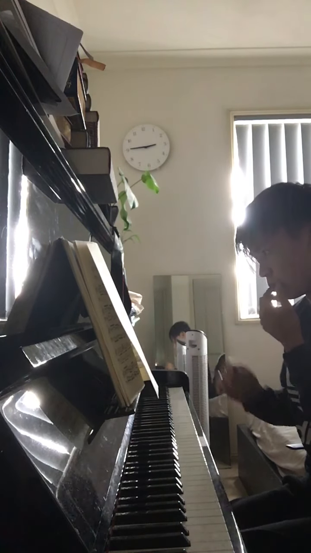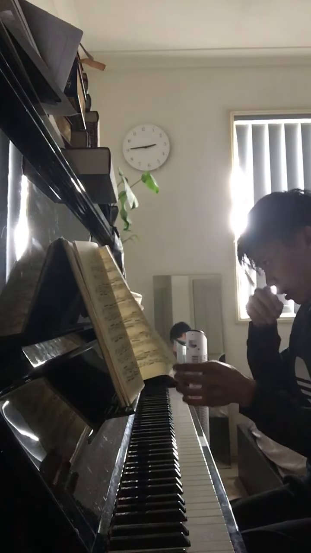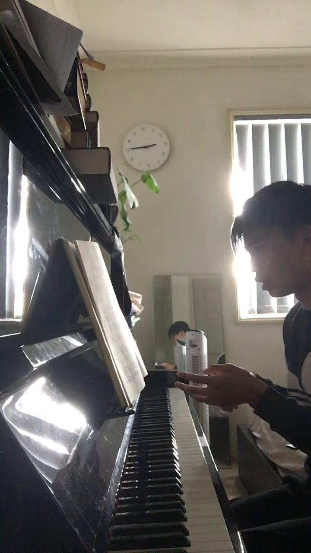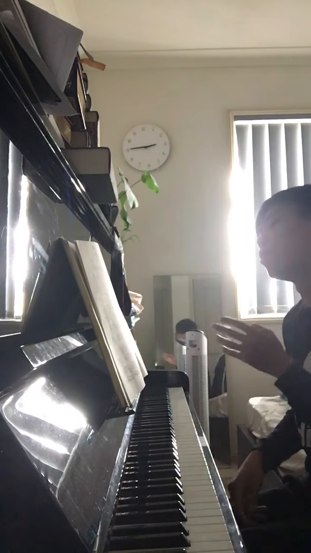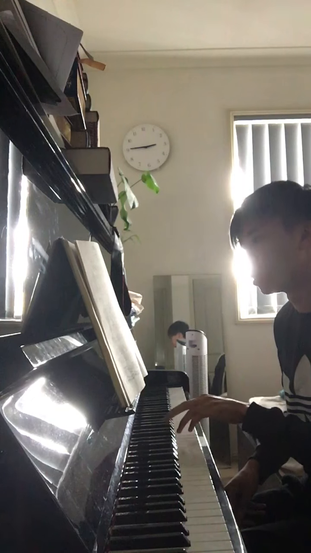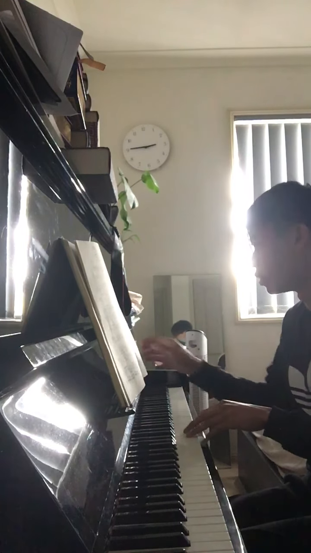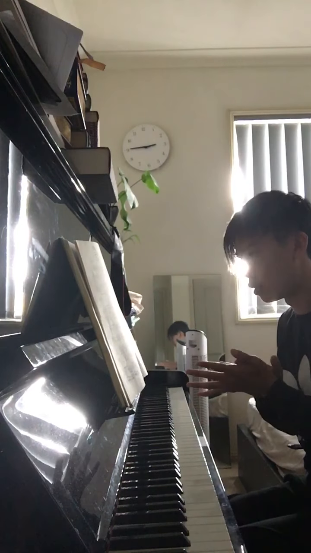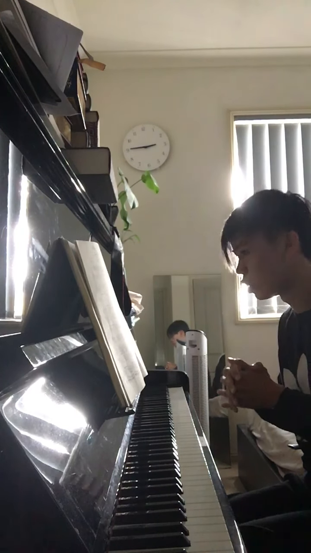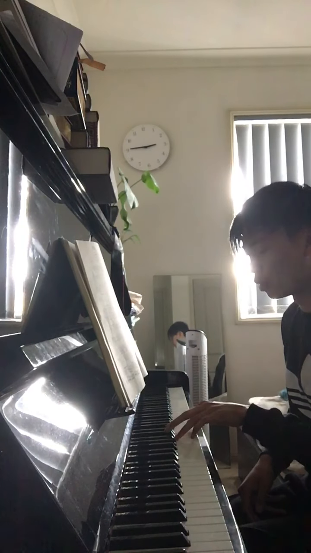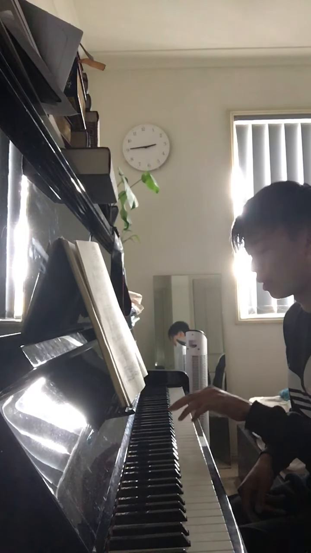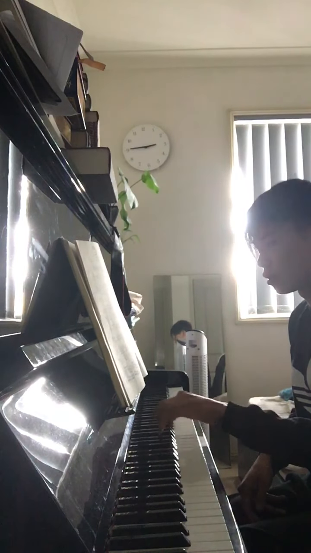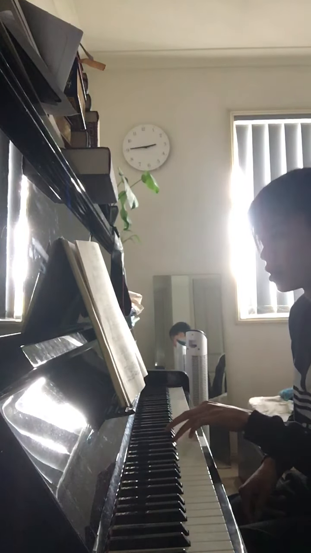And also another difficulty could be the entries of the motif, because the motif sometimes occurs with double notes and sometimes even a full chord. So a good way to separate and to make the motif as clear as possible is to hold the notes of the motif and play the other notes, the filler notes, staccato. So this is bar 7.